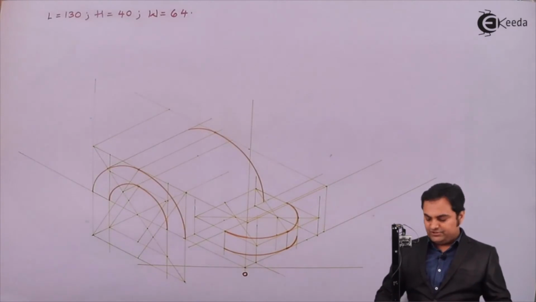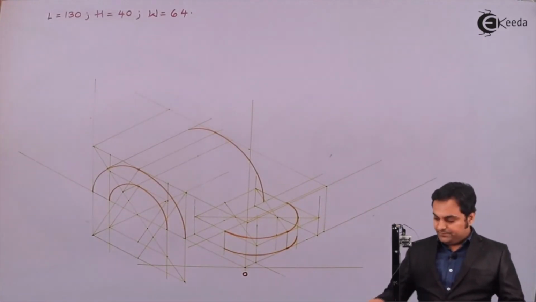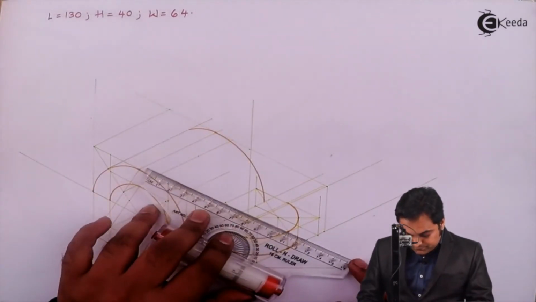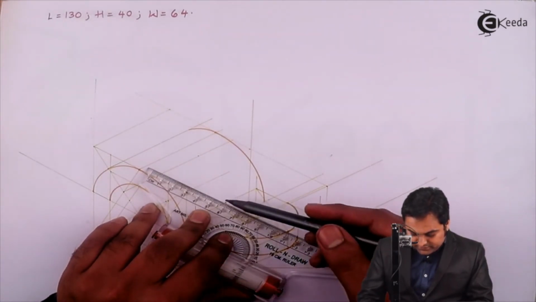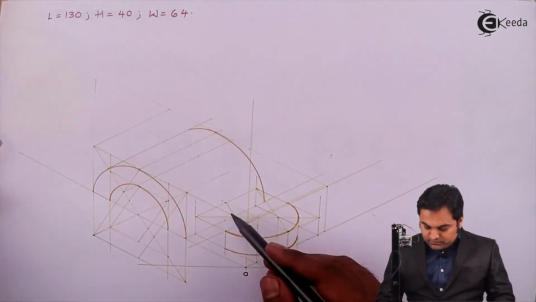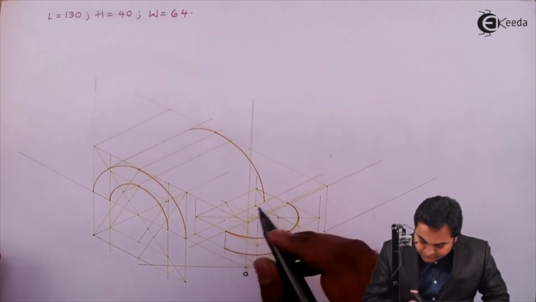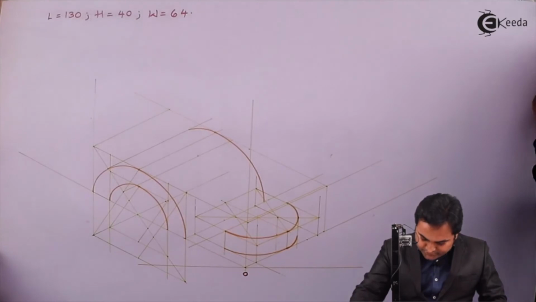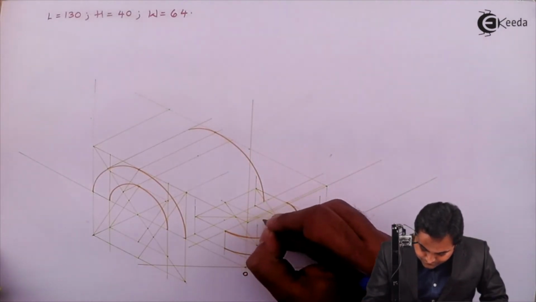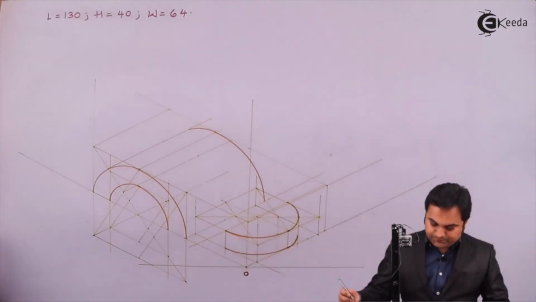For that the procedure is, first I need to mark the center. Here, when I connect these two midpoints, the line joining these two midpoints will give me the center at this location.